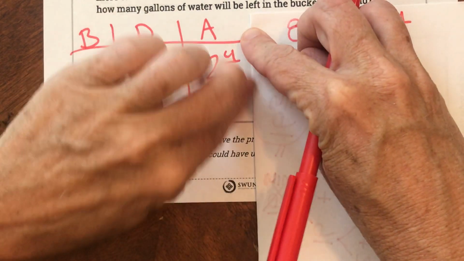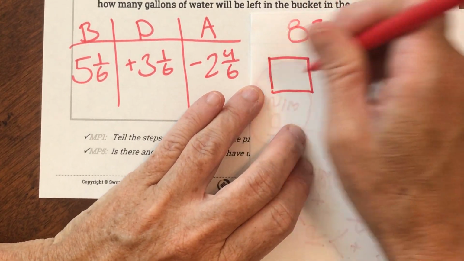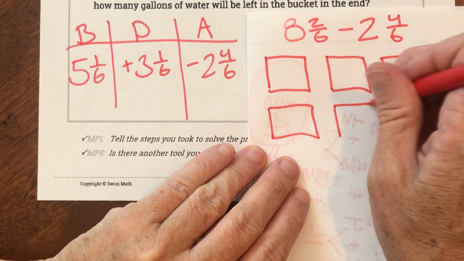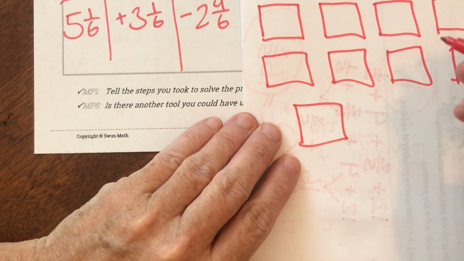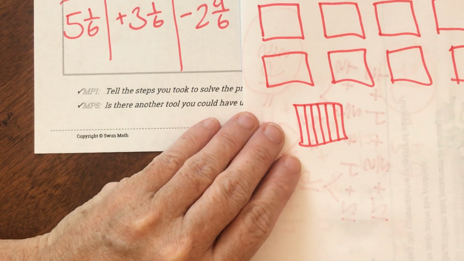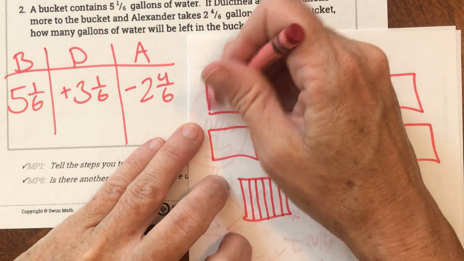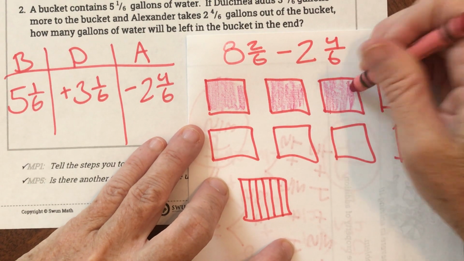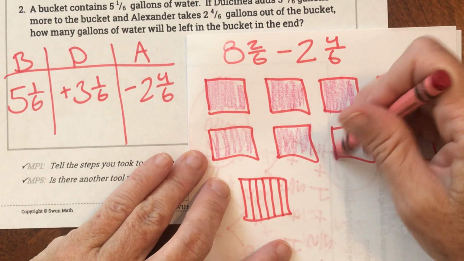I was going to use the commutative property, but that's for addition. So for this one, I'm going to use an area model. So let's see, what do we have? We have 1, 2, 3, 4, 5, 6, 7, 8 wholes, and I have 2/6. So let's divide this. This is what's in the bucket, 8 2/6. I don't know why I said I would use commutative property. Commutative property was only for addition, not for subtraction, sorry.